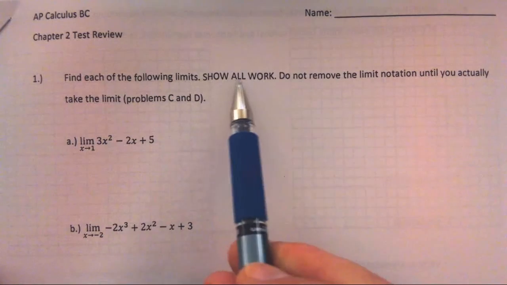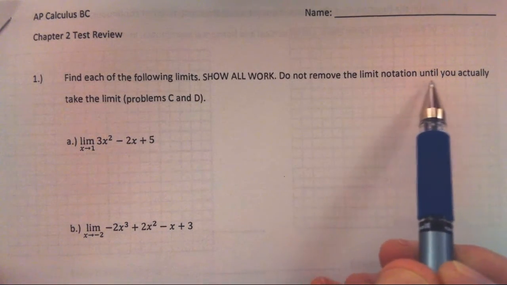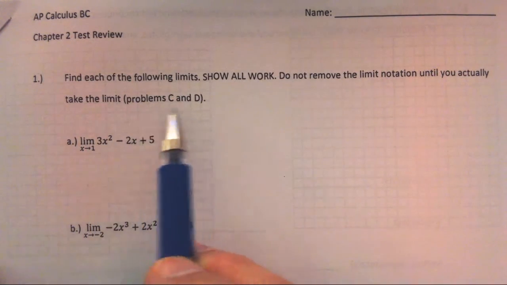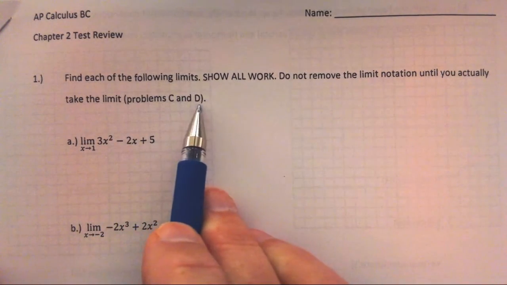Find each of the following limits, show all work. Do not remove the limit notation until you actually take the limit. Apparently that's going to need to be done in C and D.